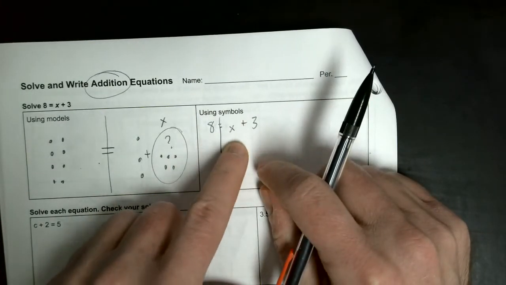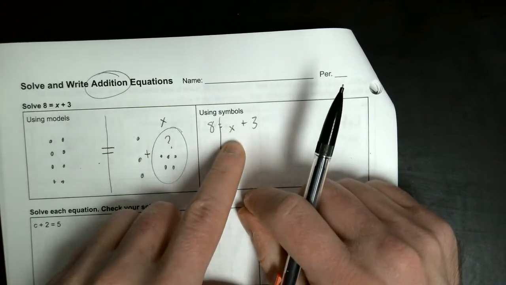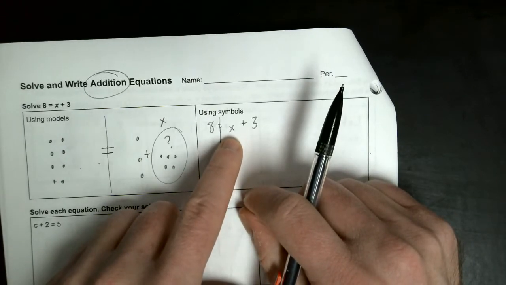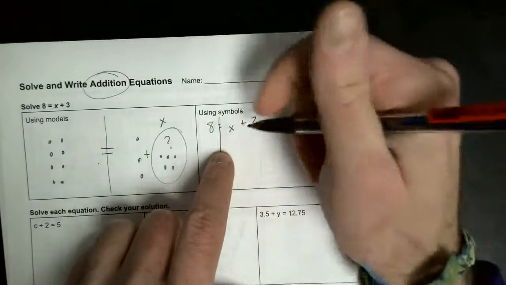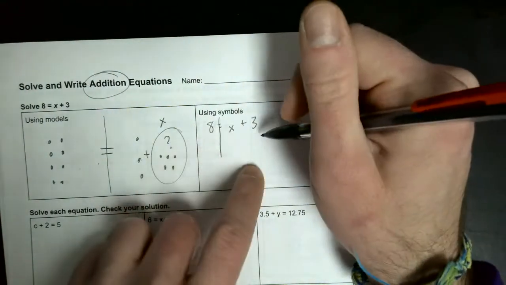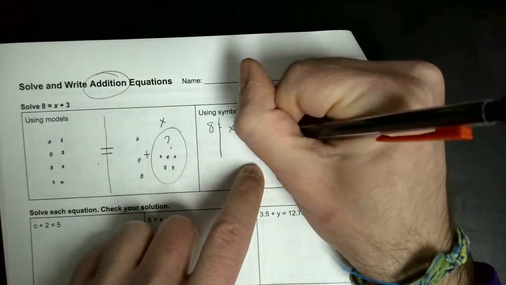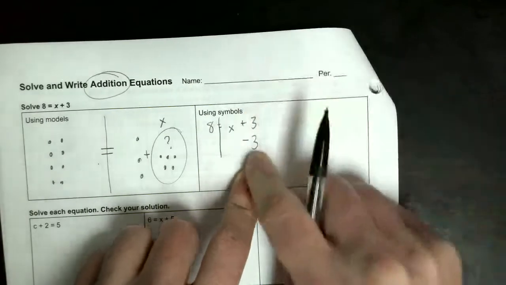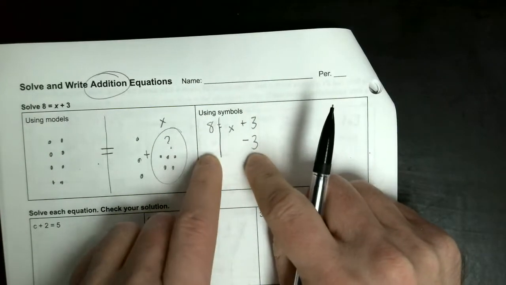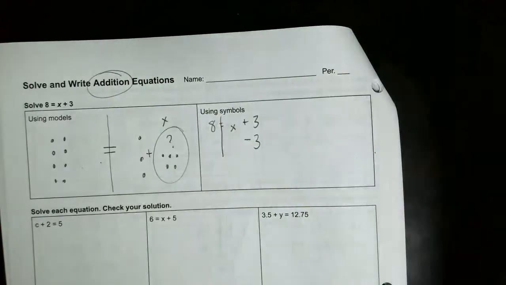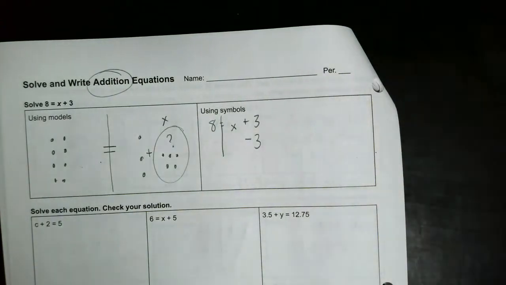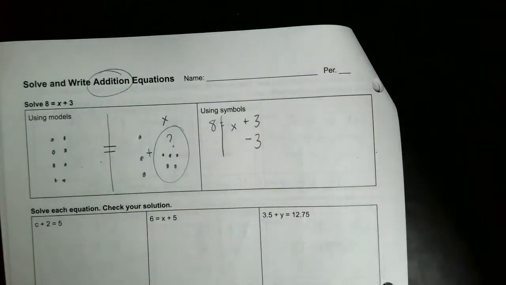All right, so we want to get the x by itself. When we get the x by itself and we isolate it, we find out what it is. Because right now there's a plus 3 hanging around with it. We want to get rid of that plus 3. So what we're going to do is subtract 3. Now if I subtract 3 from this side, I've now made these unequal. It's like if I had a balance scale that was completely balanced and took something from only one side, it's now going to be out of balance.